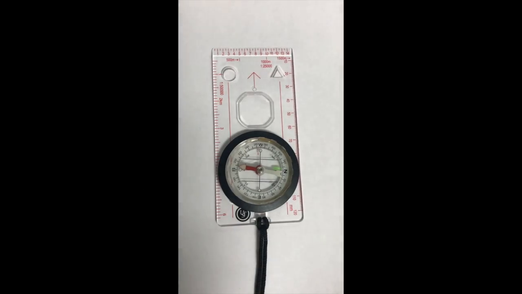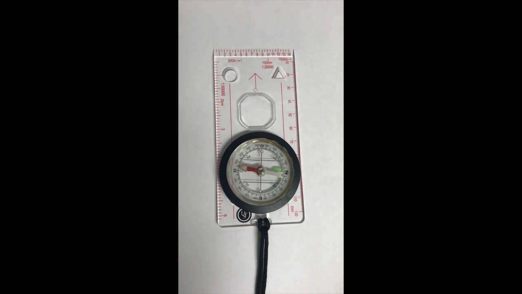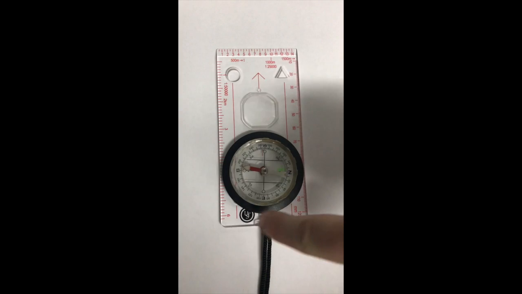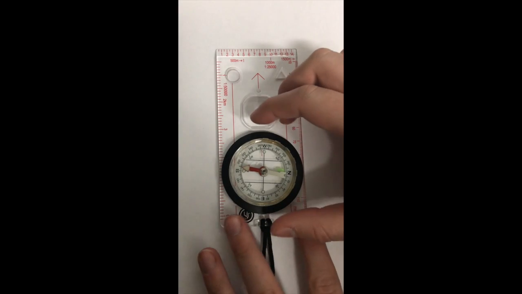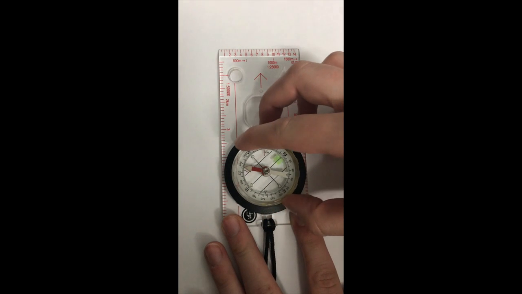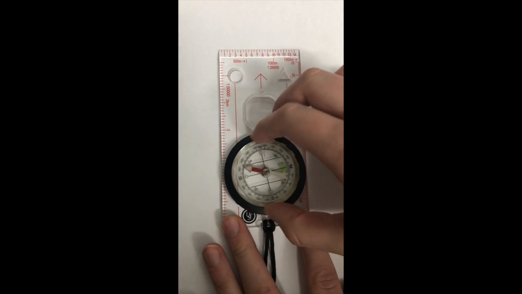Alright, so now we're going to talk about the parts of a compass. The first one we're going to talk about is the housing. The housing is this plastic piece that goes right around the needle. As you can see, the numbers are on it, 360 degrees right around. And when you spin the housing, they spin with it.